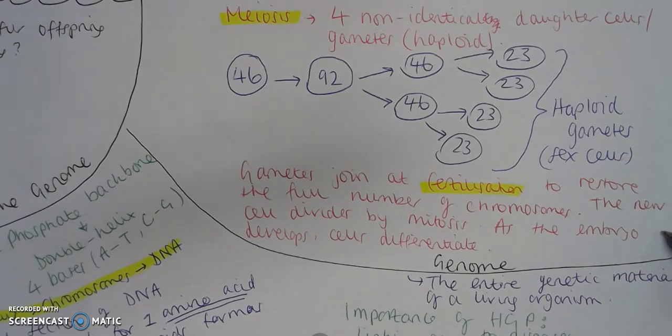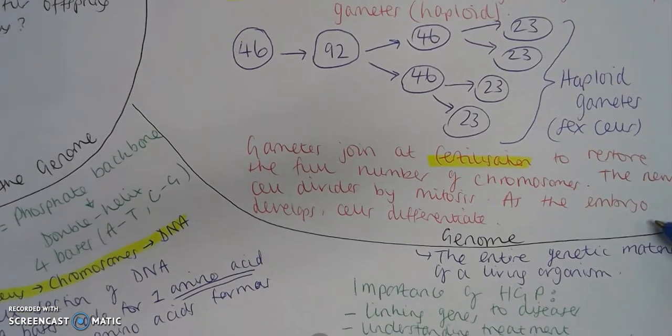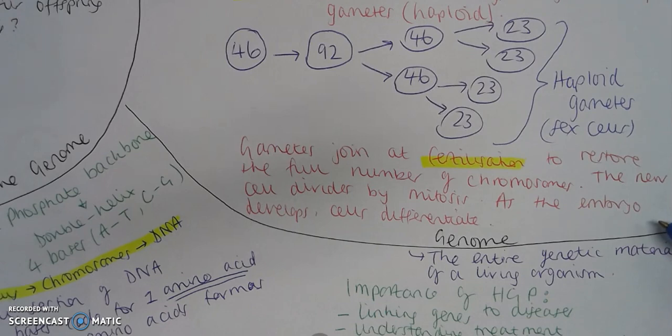Now, it's important to bear in mind that gametes, when they join at fertilization, will restore the full number of chromosomes. So a sperm cell, if it was a human, would have 23 chromosomes, and an egg cell would have 23. When they fuse together, that's going to give 46, which is the total number. The new cell that's then produced will divide by mitosis as the embryo develops, and the cells will differentiate into all the different types of cells.